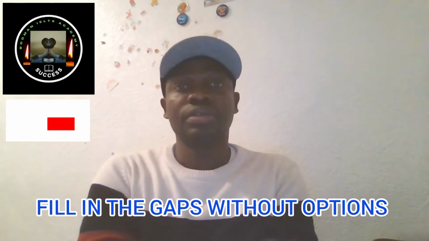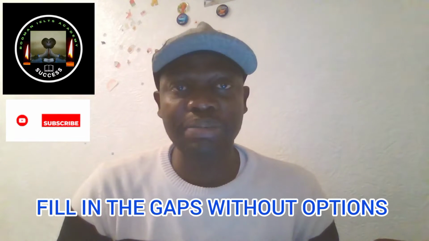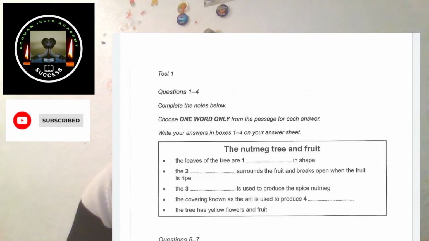First, there will be gaps. The question will have gaps. So that is one way to recognize any fill in the gap. The second way of recognizing fill in the gap without option is that it will have a word instruction.